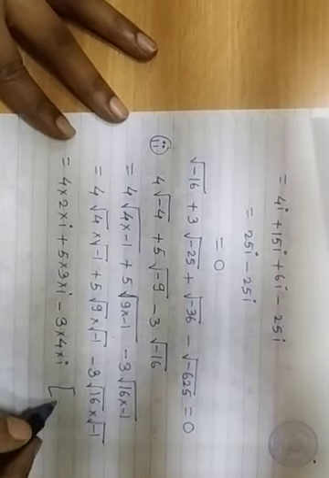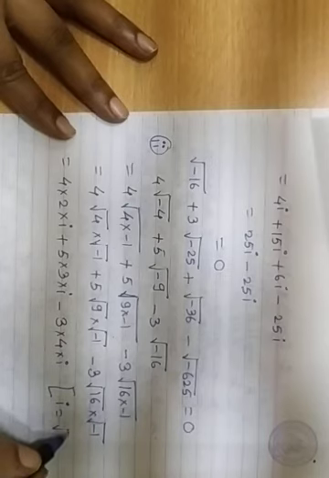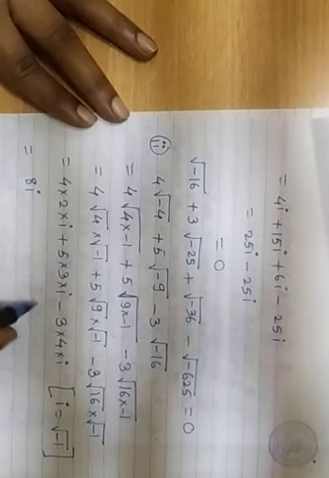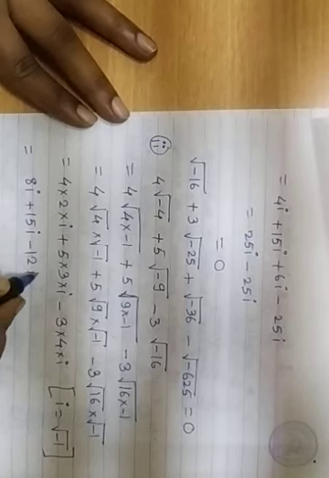We have to take the value of i is equal to root of minus 1. That is equal to 4 into 2 is 8i, plus 5 into 3, that is 15i, minus 12i.